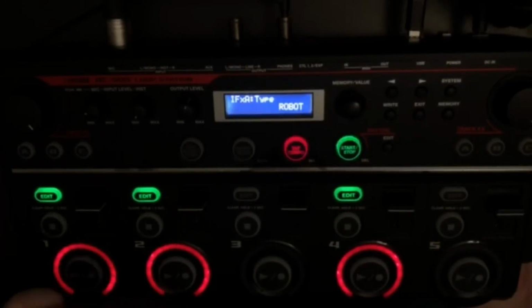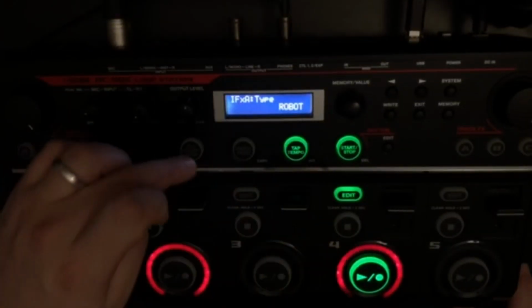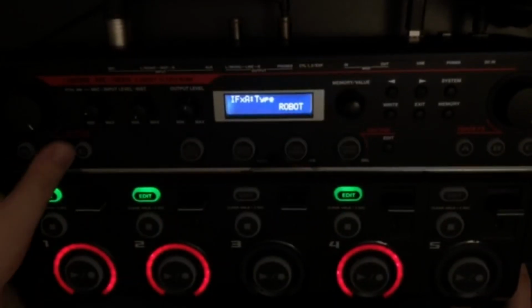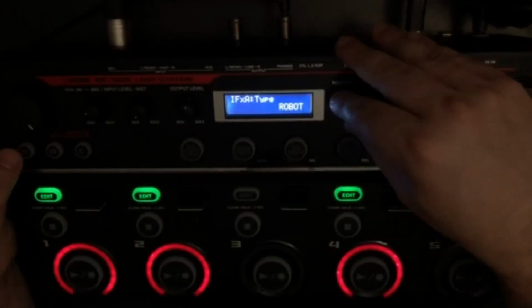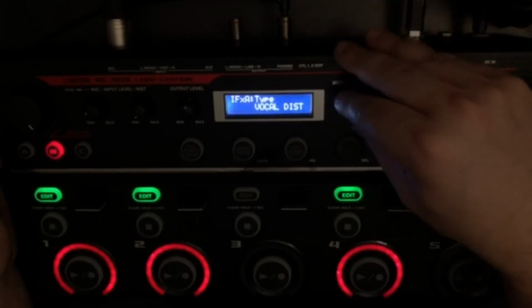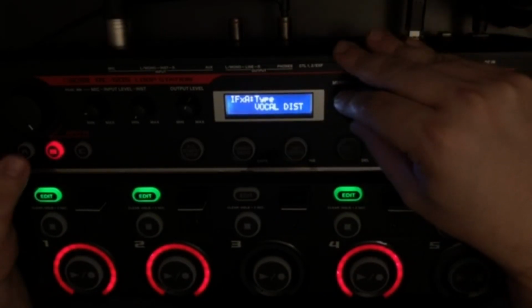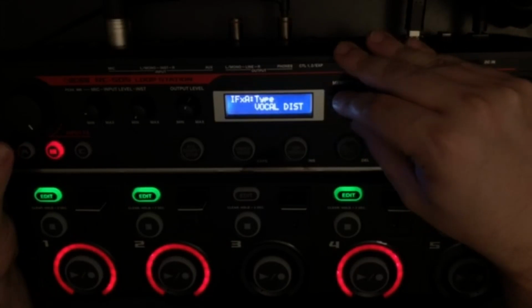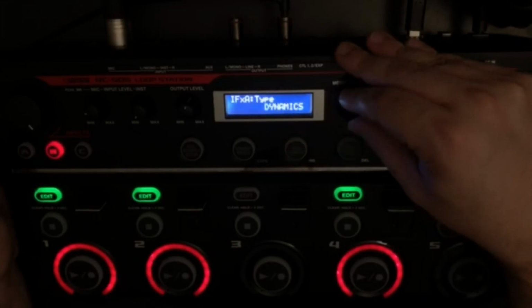I showed you the sonar stuff. Most people use that for guitar to bass. Okay, so that's that. Another thing that people sometimes like to do is distort their voice. It's kind of similar to robot. I'm not going to do that for right now.